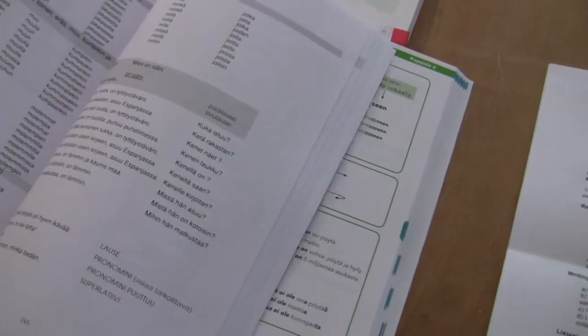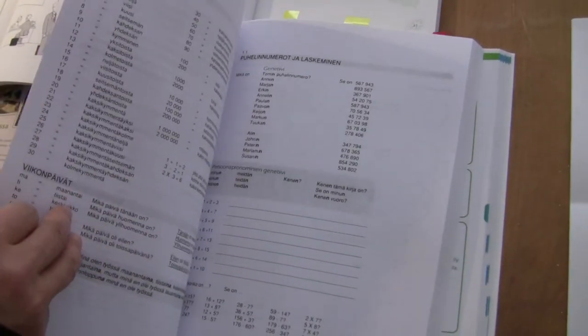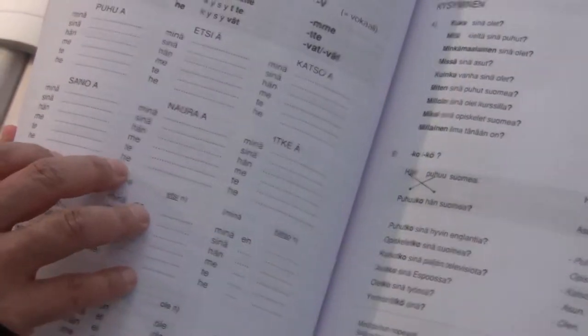And then the verbs at the end. This is really good. You have all the verbs, pronouns, and also the numbers. That's the first thing I remember she showed us. Numbers here, and the clock, how to tell the time. So practical stuff. Weeks.